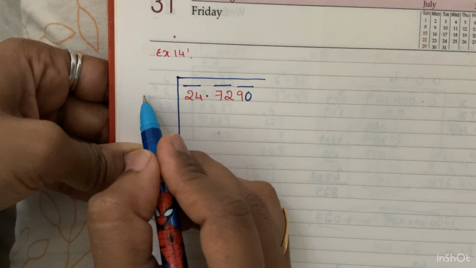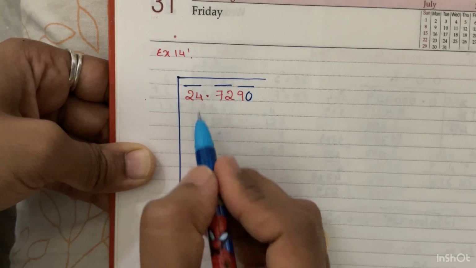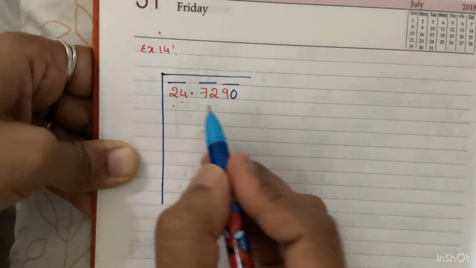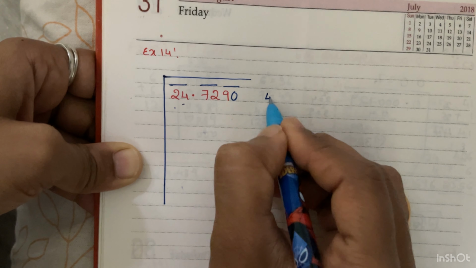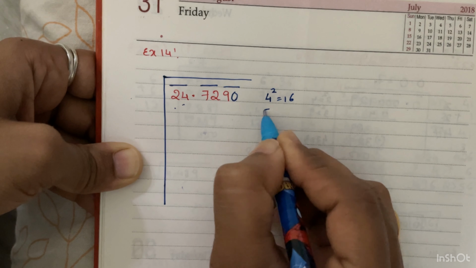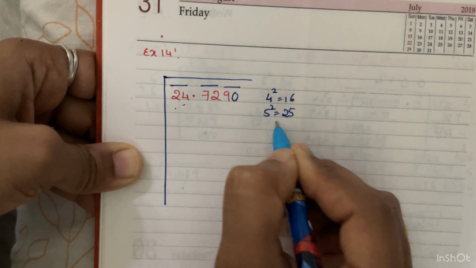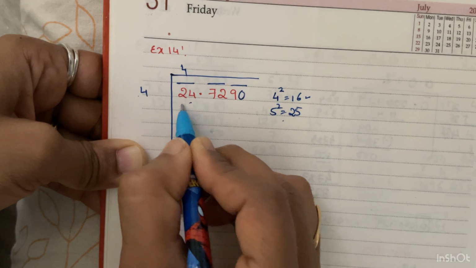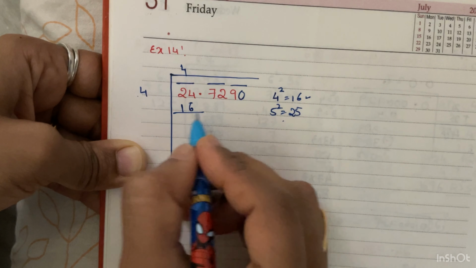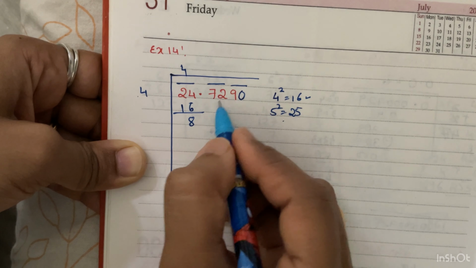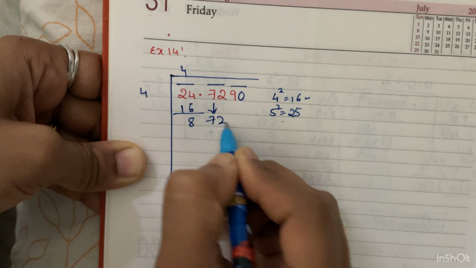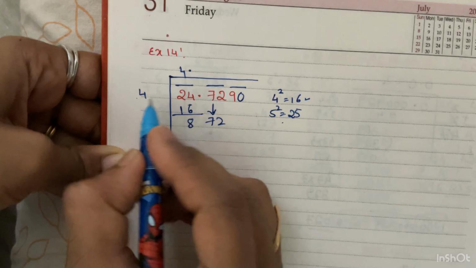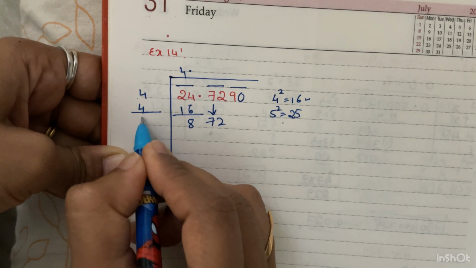Now I have to choose a number whose square is equal to or less than the first group. Here we have 24. Let me try 4: 4 4s are 16, and 5 5s are 25. 25 is greater than 24, so I'll go with 16. 4 4s are 16, and after subtraction I get 8. Now let me take this 72 down. While doing division, here it is a point, so let me place the point here. Now this 4 we need to add here, so 4 plus 4 is 8.